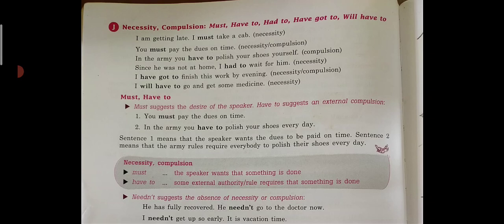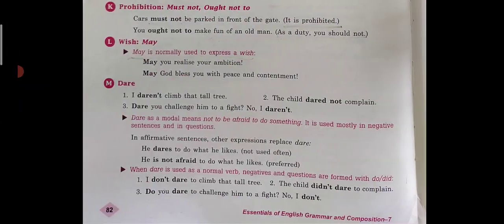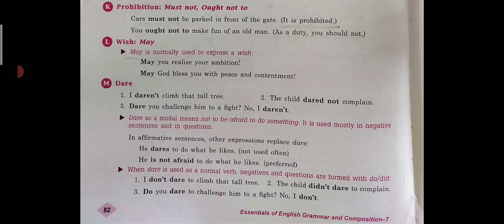Then come to needn't. Needn't suggests the absence of necessity or compulsion. When there is no necessity or compulsion, then we use needn't. Now come to prohibition. When you want to stop someone from doing something, we use must not, ought not to.